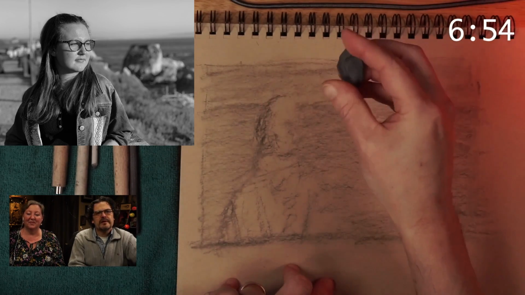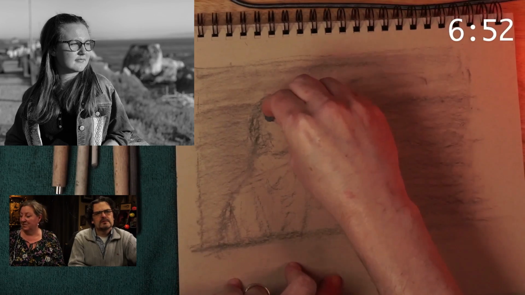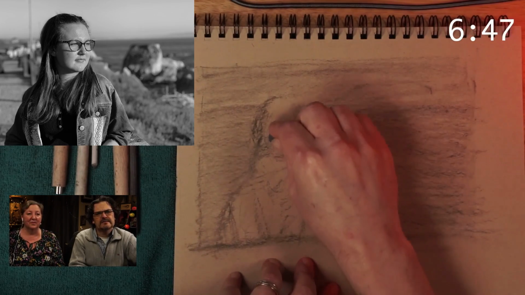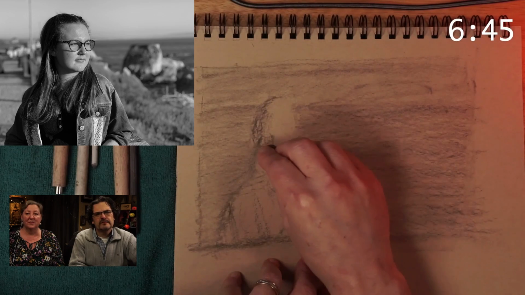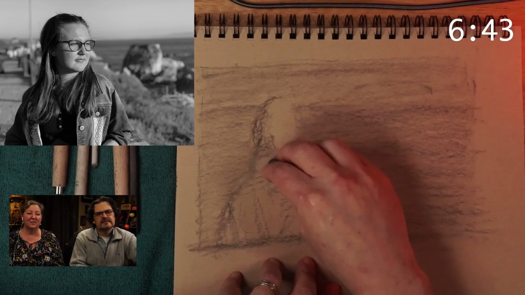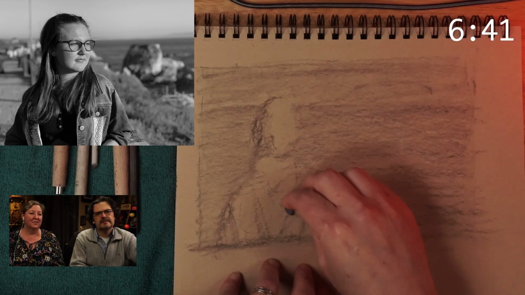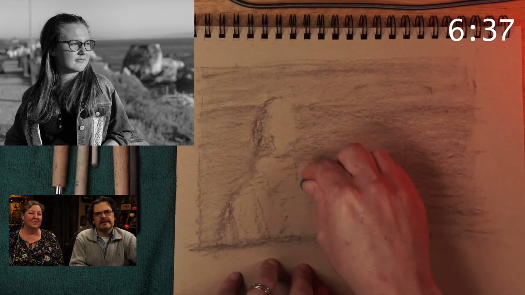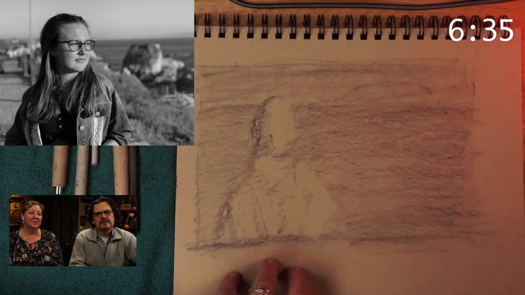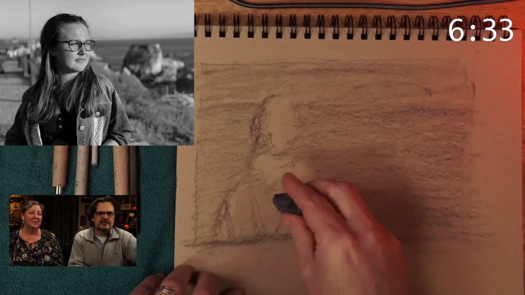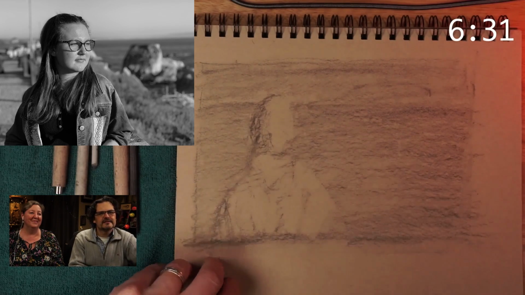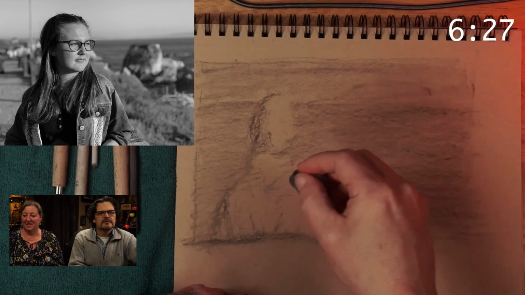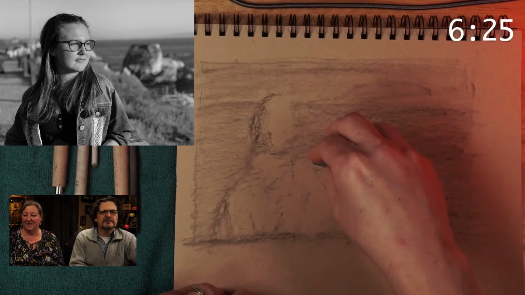So now remember the eraser. Now I want to go in and think a little bit more about the actual size of her face, her face in light, down her neck, and then that light spot on the jacket. Love it. Little sassy shoulder up there. It wouldn't be her without a little bit of attitude.